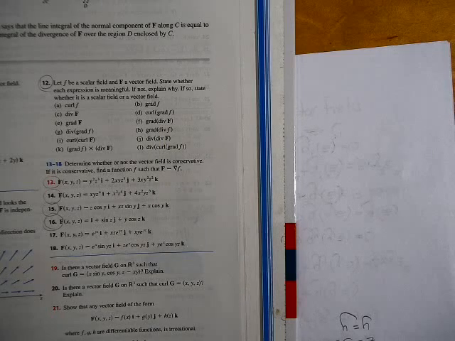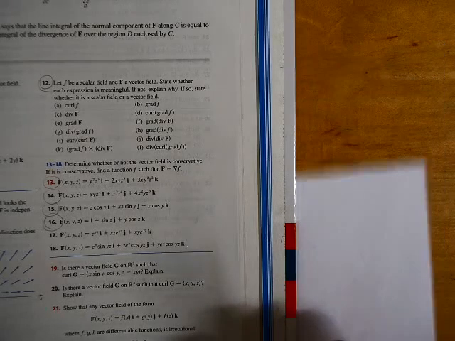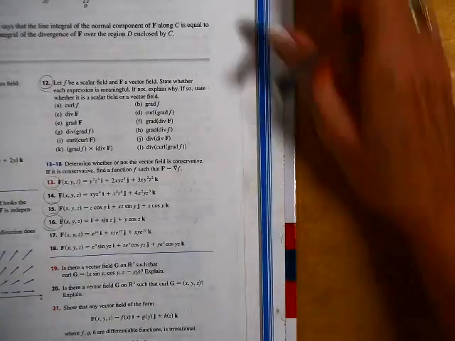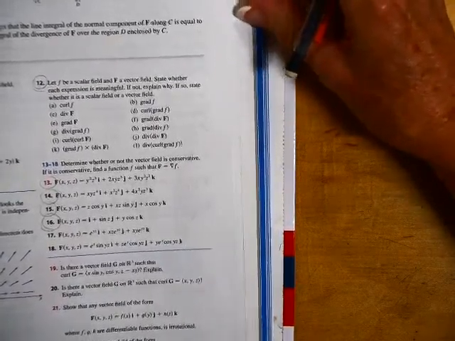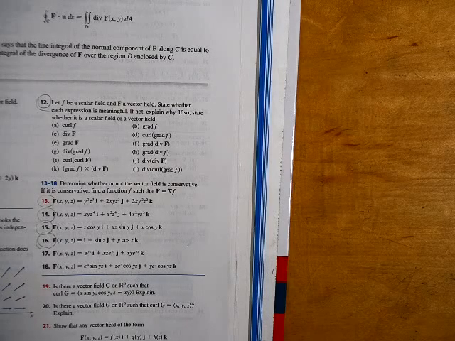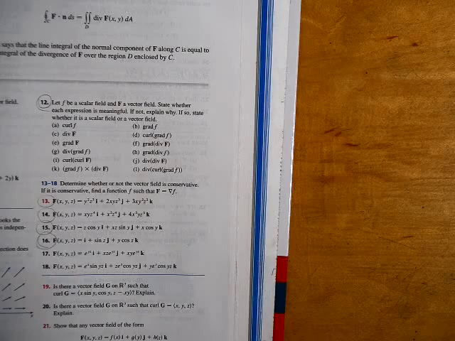All right. So A, the curl of a function. Can you do the curl of a function? Okay. Can I take the curl of a function? Yes. You can take the curl of a vector field. Let me go through the other here. Can you take the gradient of a function? That's a scalar function.